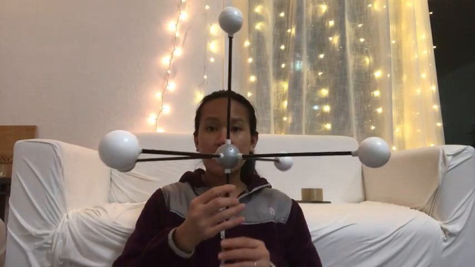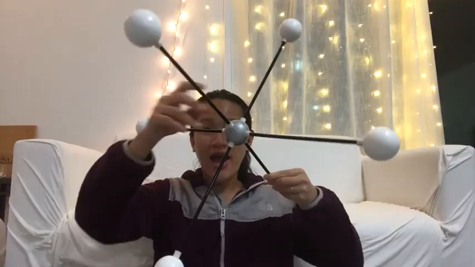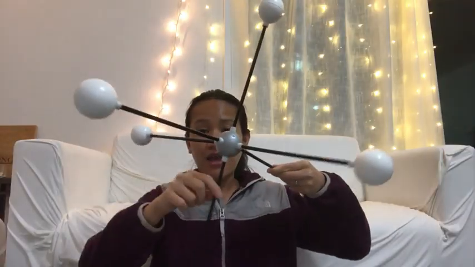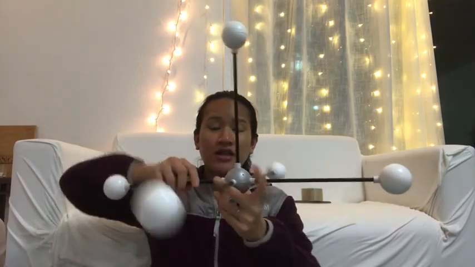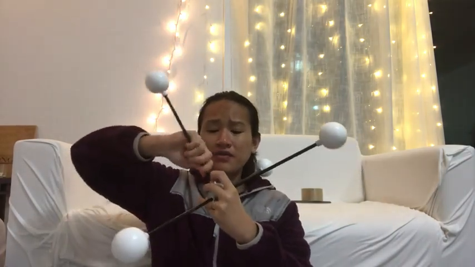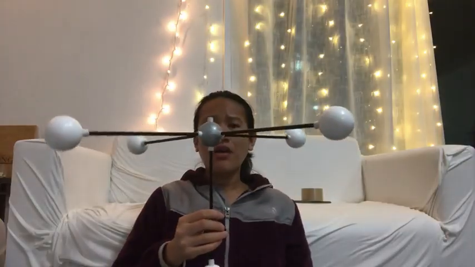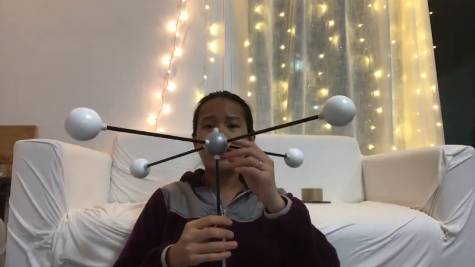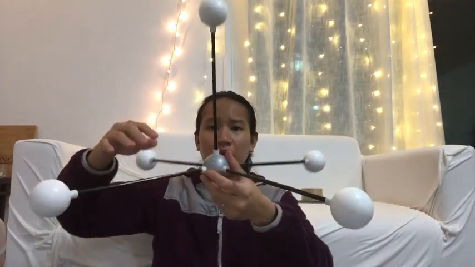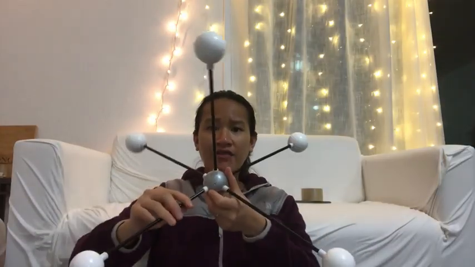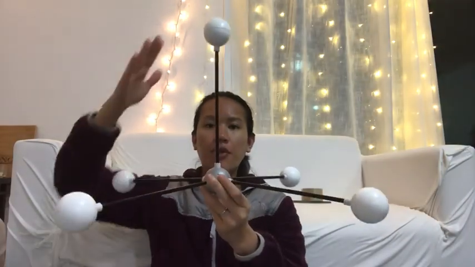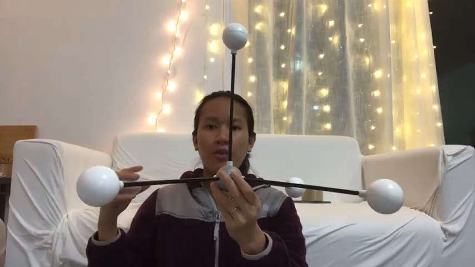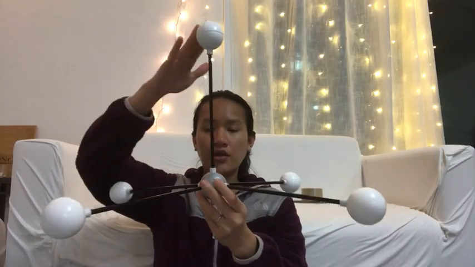Now for octahedral, which is 6 electron domains, it doesn't matter which one you add because all of these have the same bond angle, which is 90 degrees. Let's say you add the top one. It might be a little difficult to see, but it looks like a pyramid with a 4-sided base. This is a square base, so we call it square pyramidal.